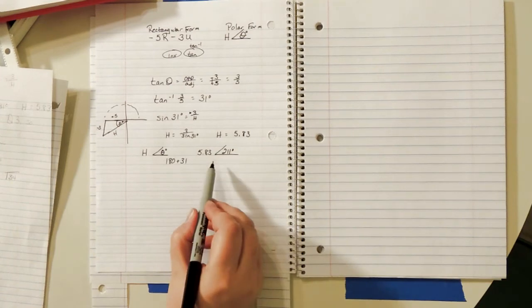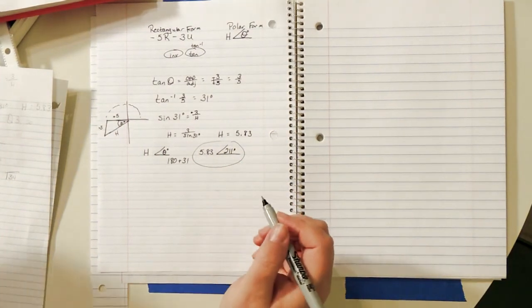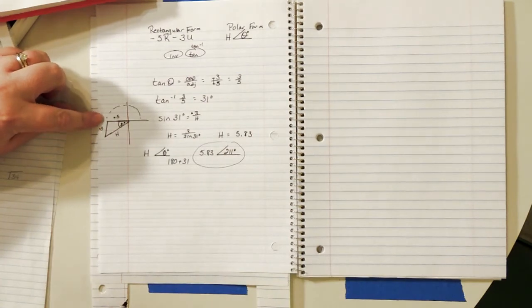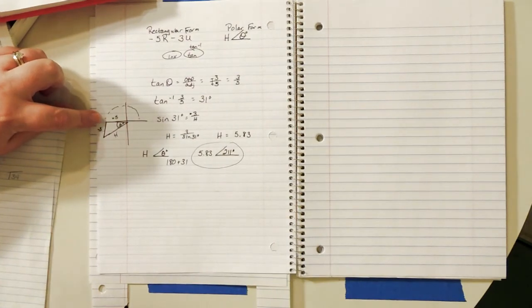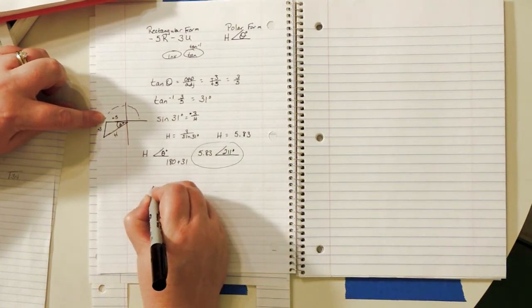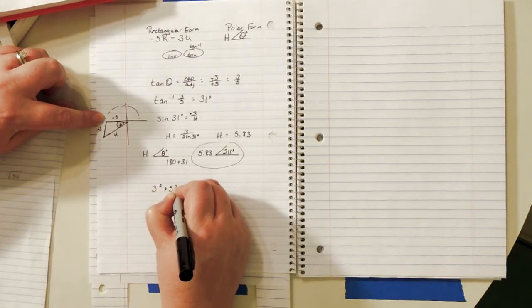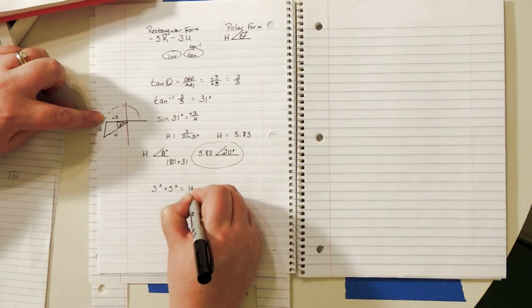Okay, an alternate way of finding the polar coordinates would have been to start back here again and to use the Pythagorean theorem instead of finding the sine or cosine. So if we do that, remember, it's 3 squared plus 5 squared equals h squared.